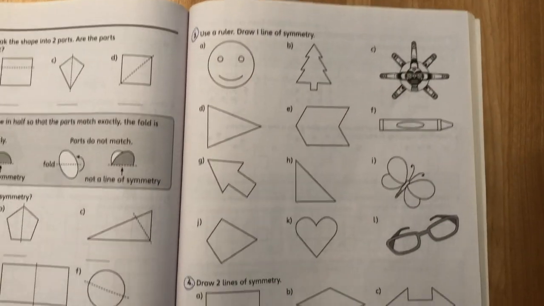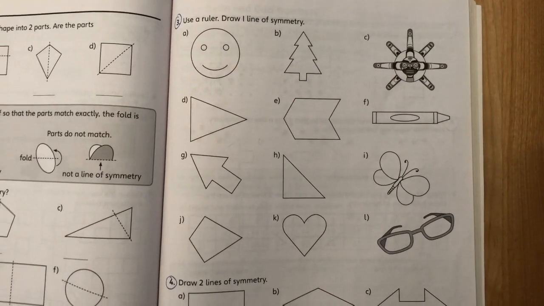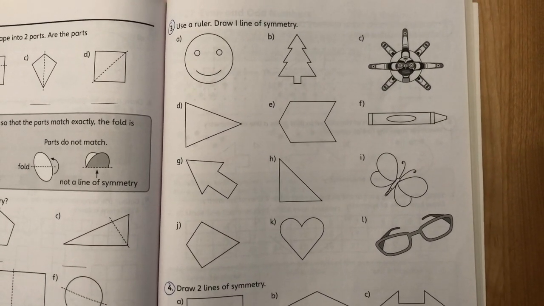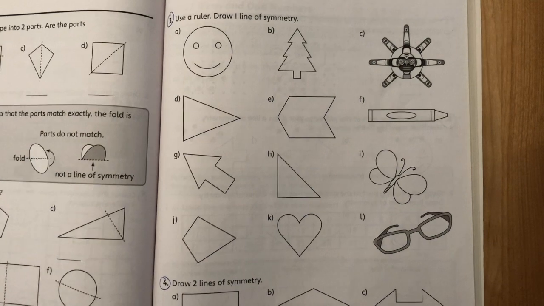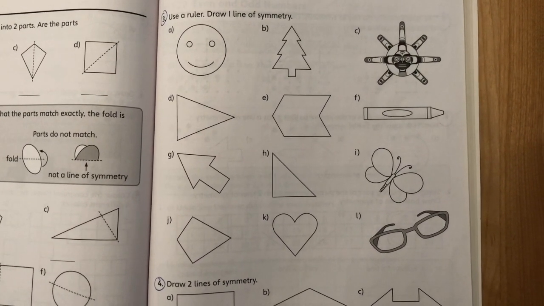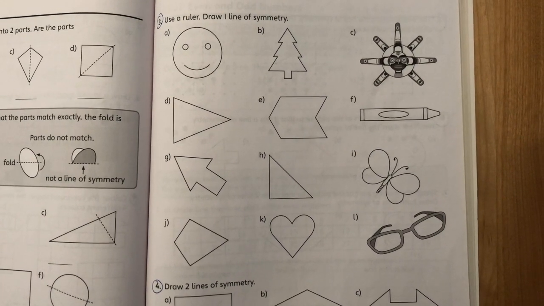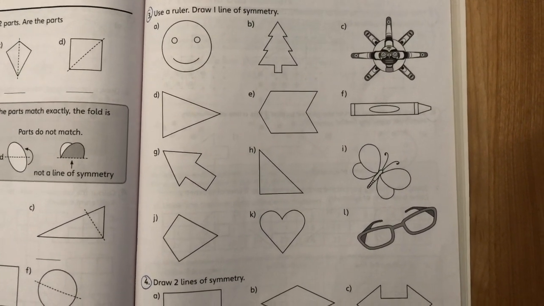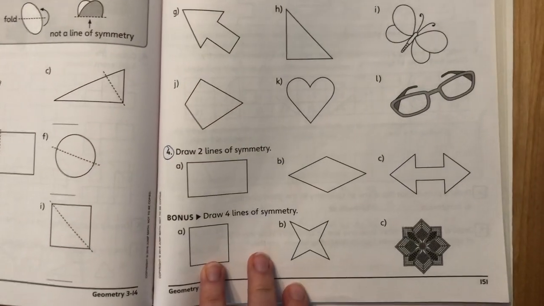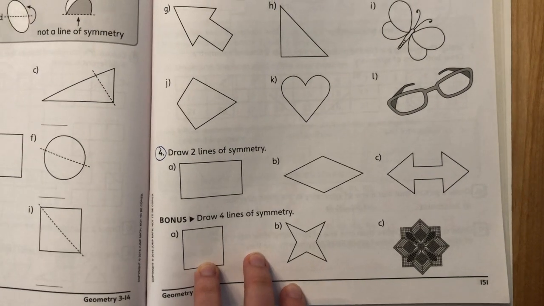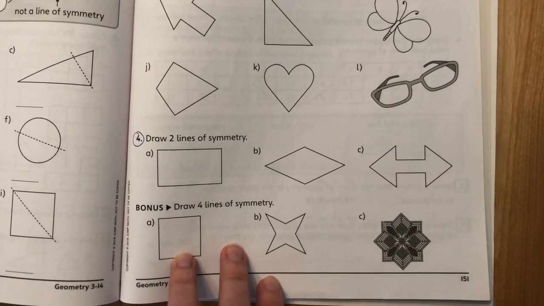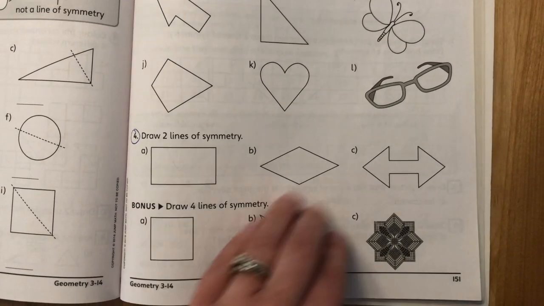Over to number 3, which is a huge question. You're going to use a ruler if you have one. If you don't have a ruler, you can actually just use the edge of a notebook, which would be a good straight line too, to draw your line of symmetry. So you just have to draw 1 line of symmetry in these shapes. Okay? They all have at least 1 line of symmetry. In number 4, you're going to draw 2 lines of symmetry. So these shapes could be folded in 2 different directions and still have congruent sides.